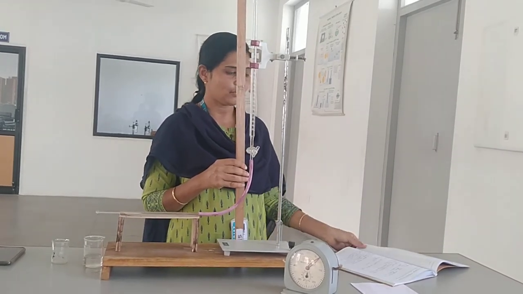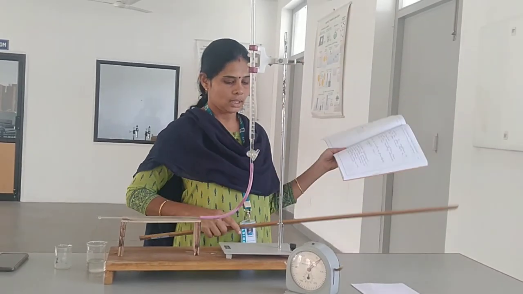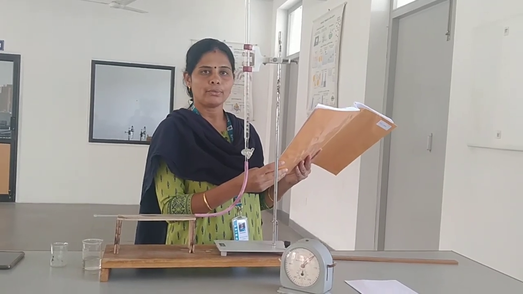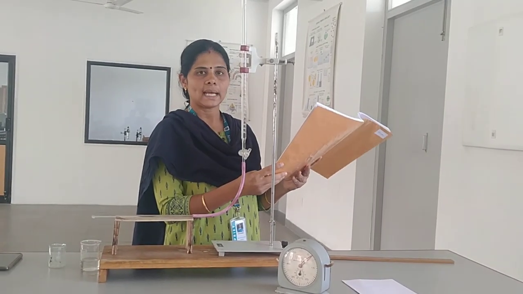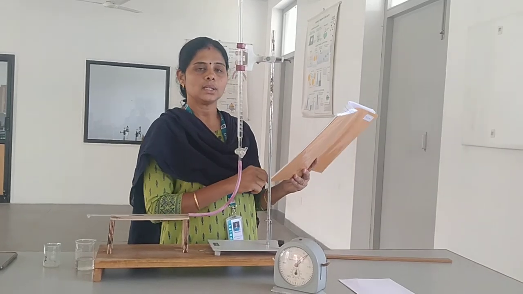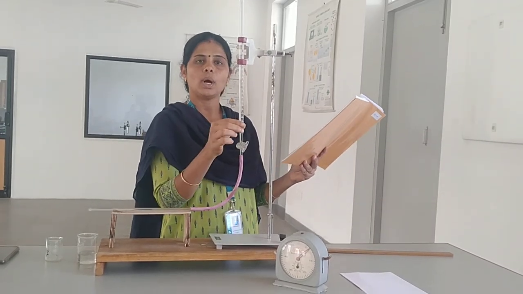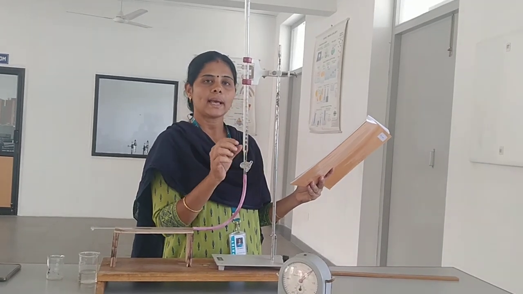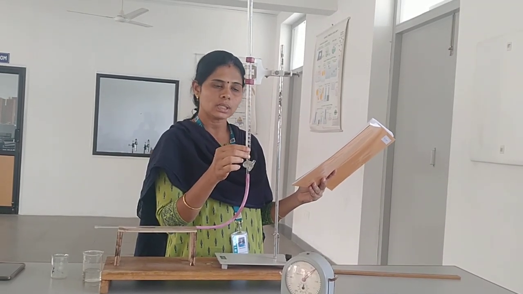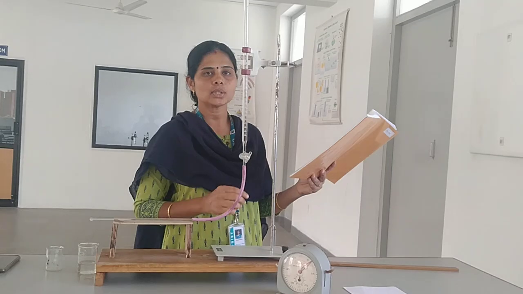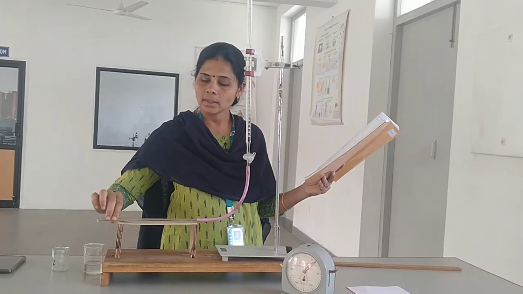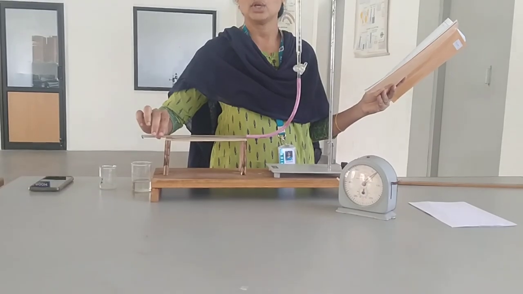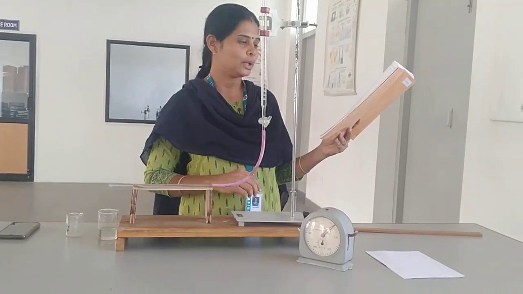Now, what is the formula for the viscosity of the liquid? Eta is equal to pi rho g a power 4 Ht divided by 8 L V. Now, rho is the density of the given liquid; for water the rho value will be 1000. g is the acceleration due to gravity, its value is 9.8. a is the radius of the capillary tube. We should find the radius of this capillary tube by using a travelling microscope; that is the value of a, the radius of the capillary tube.